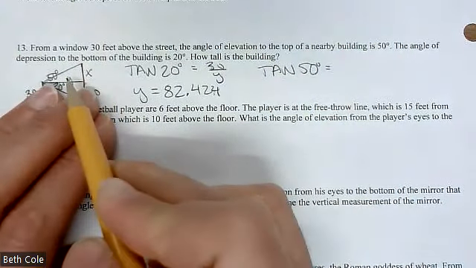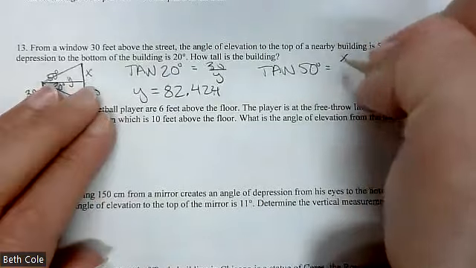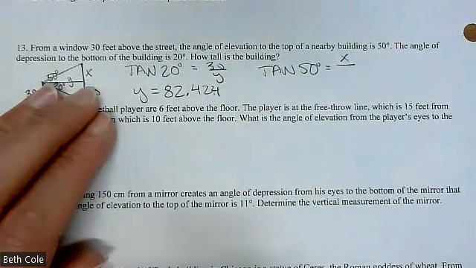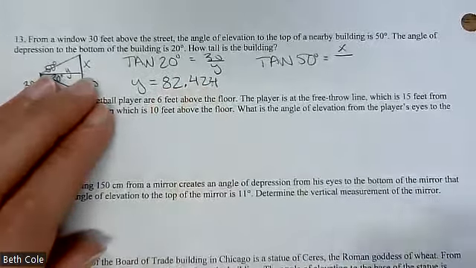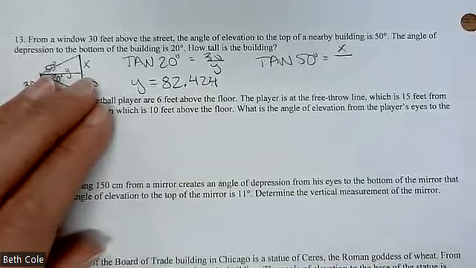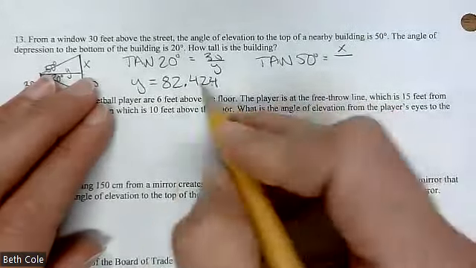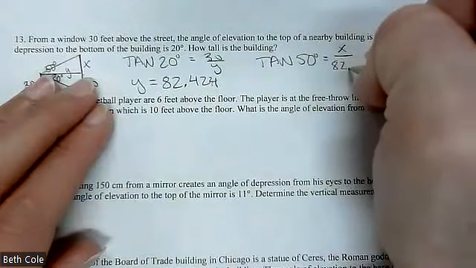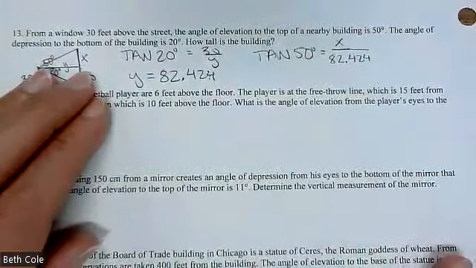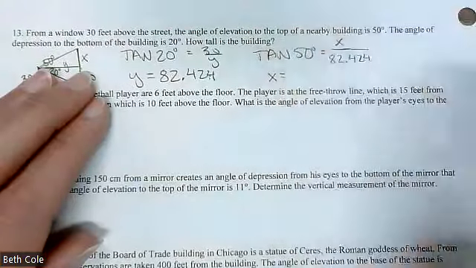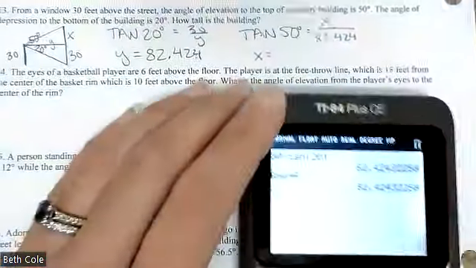equals X over Y. Now, whatever you write for Y is honestly fine for me. You can just write the letter Y. You can write this number. You could just write 82. You could write A. Any of that's fine because the calculator's going to do it for us. I'm just going to write the number. But again, up to you. So what would you do to get X by itself?